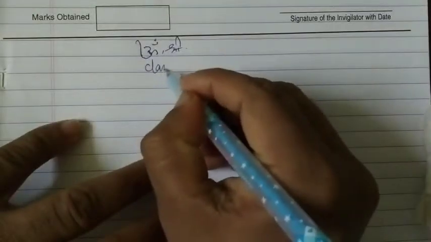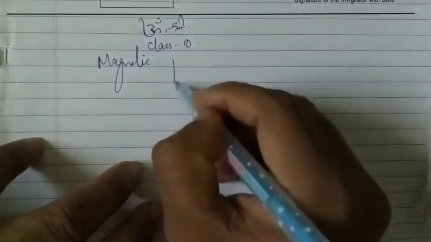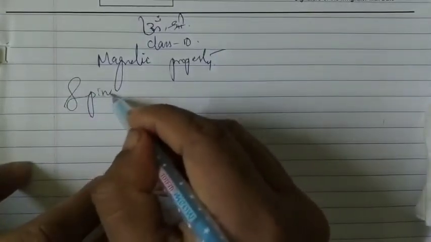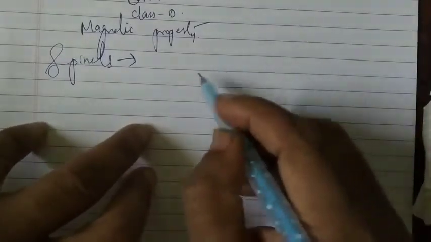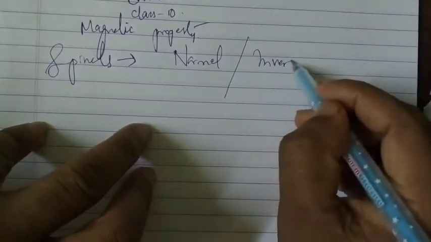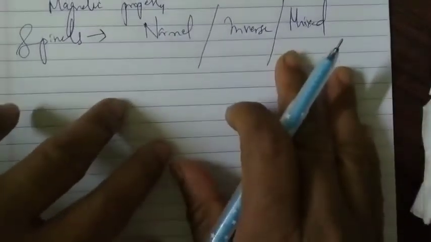Welcome to the next class. Today we'll go for the next concept of Unit 4, that is the magnetic property. In the magnetic property, we will take the concept of spinels. In spinels, we are going to learn there are three types: normal spinels, inverse spinels, and mixed spinels. So these three types we are going to learn. It's very simple, and it depends on the type of crystal solids.